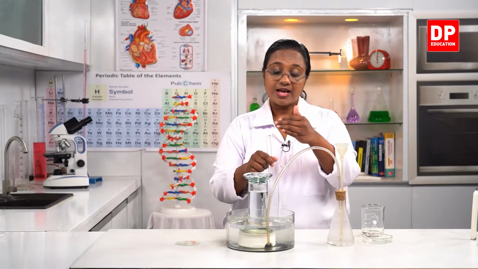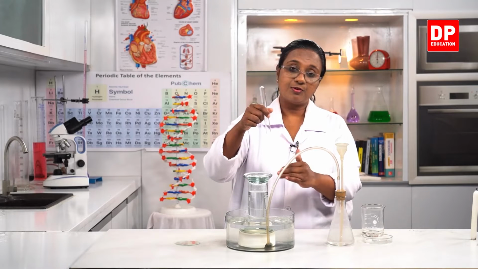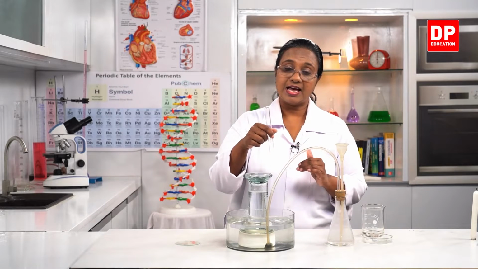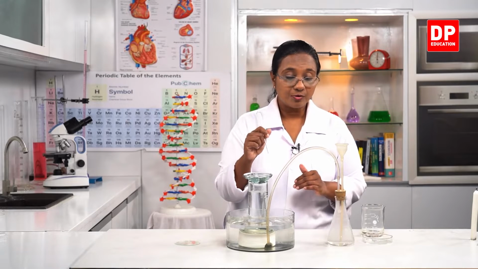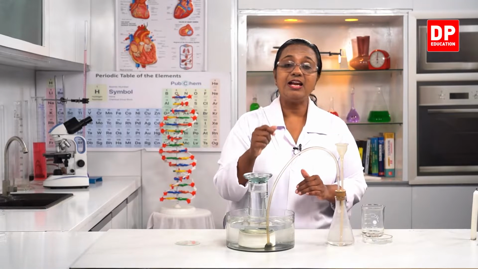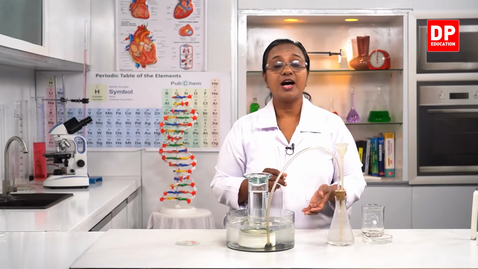The hydrogen gas will go up, it will push the air down, so air will flow downwards and the hydrogen gas will get collected inside the test tube. So that is the method I am going to use next, and with that we will do the test for the identification of hydrogen gas.